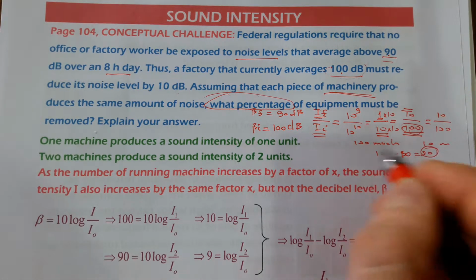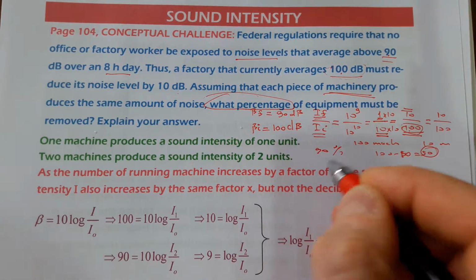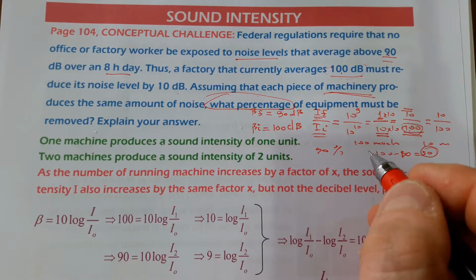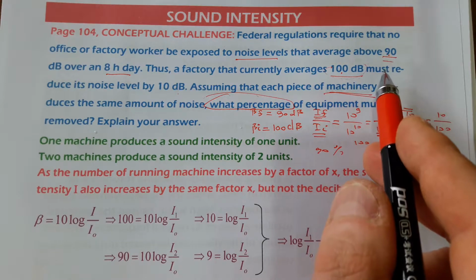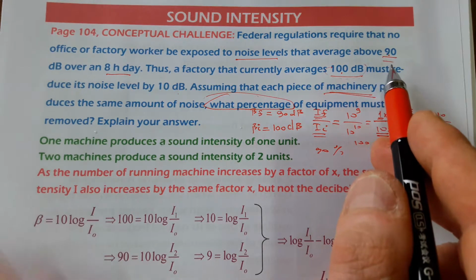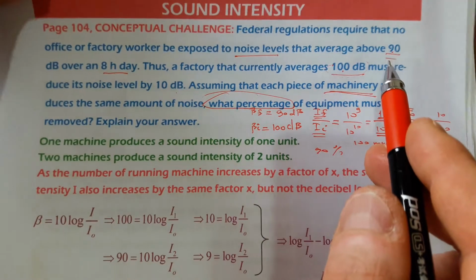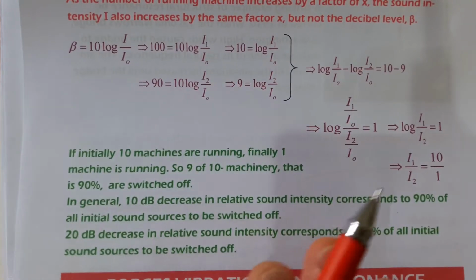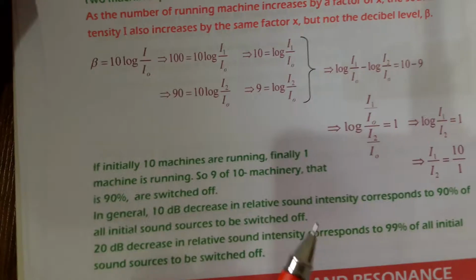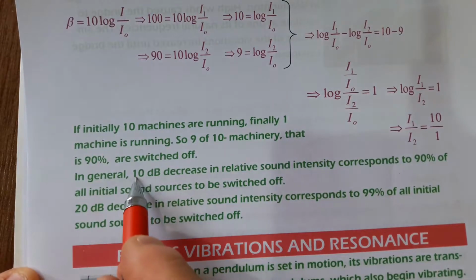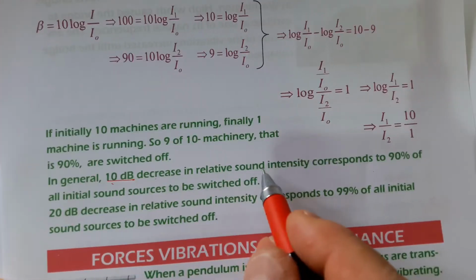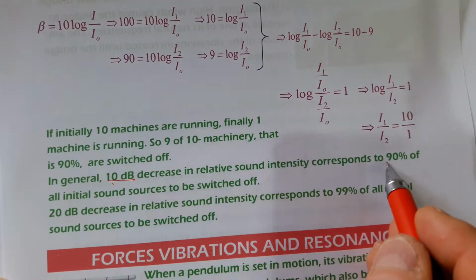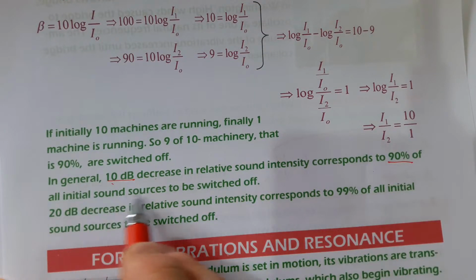Then 90% of the machines must be switched off to decrease the sound intensity from 100 to 90. In fact, this is general for all cases. In general, you can say like this: if you want to decrease the decibel level by 10, a 10 decibel decrease in relative sound intensity corresponds to 90% of all initial sound sources to be switched off or removed.